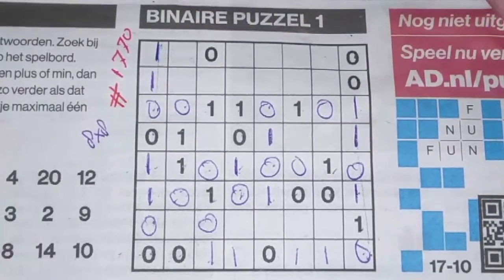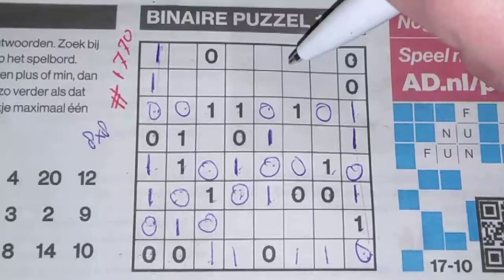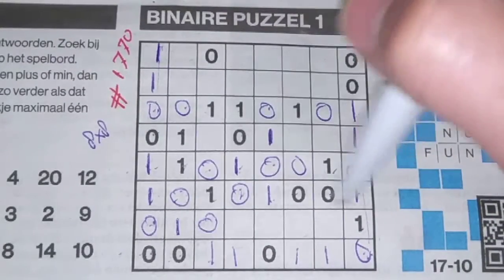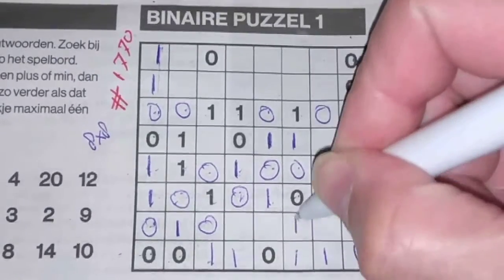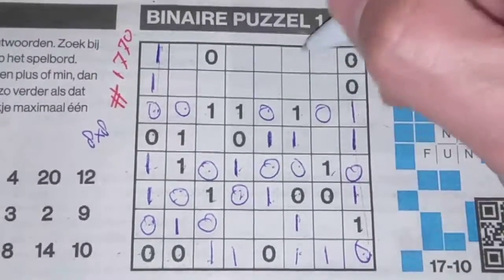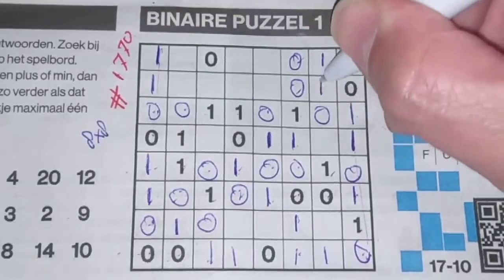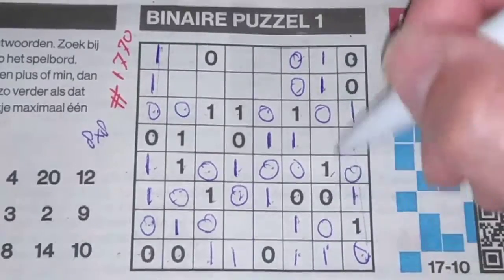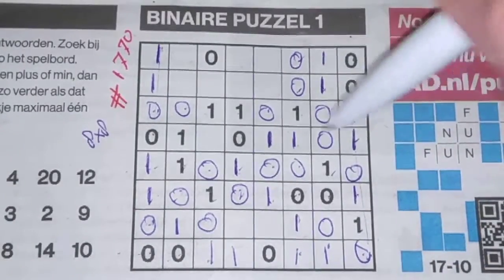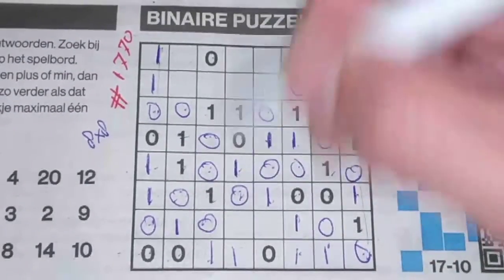Then between 2 O's comes a 1. Yeah. Double O, here one, there one. 4 ones, so the rest are O's. Between 2 O's comes a 1. Between 2 O's comes a 1. 4 ones, so the rest are O's. 4 ones, so the rest are O's. 4 O's, so the rest are ones.